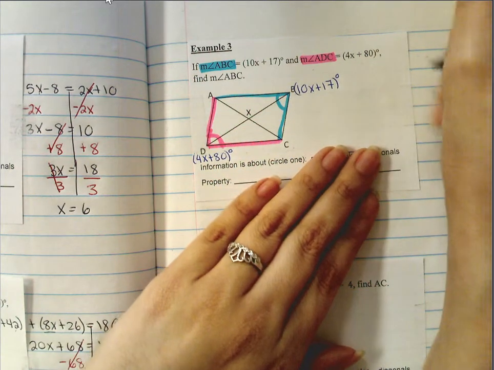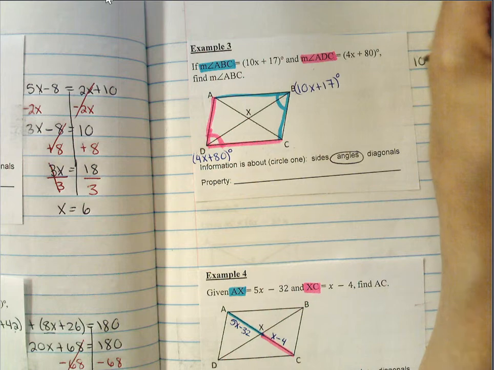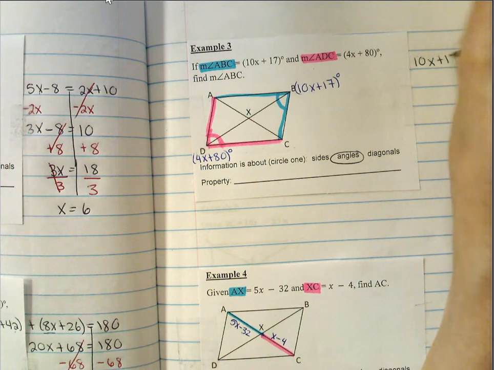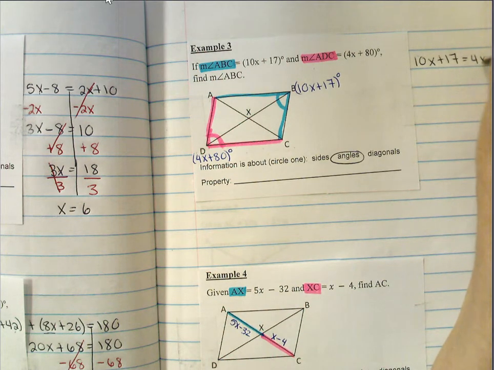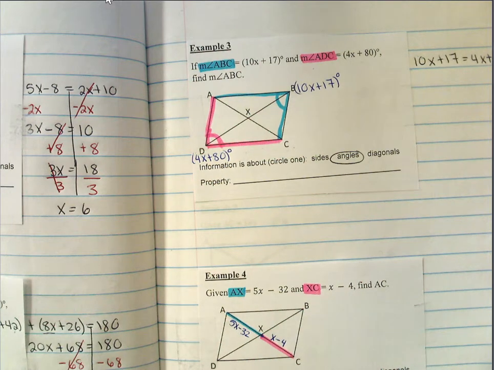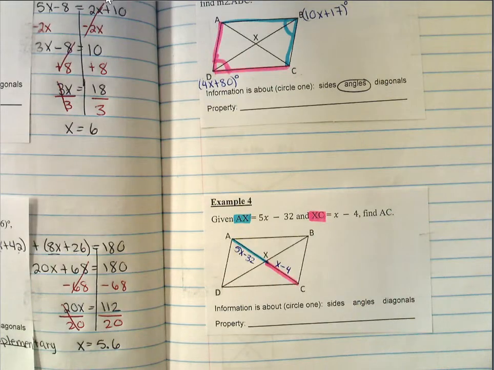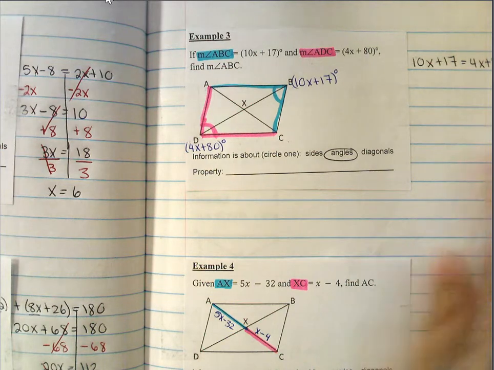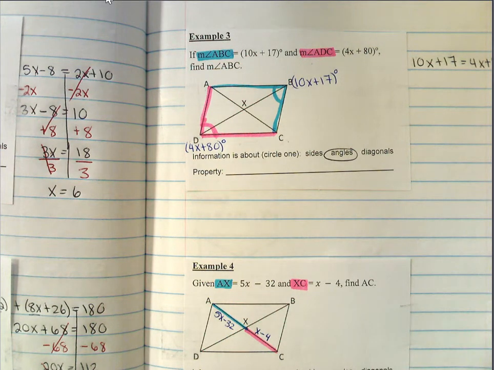So to solve this problem, I will do 10x plus 17 equals 4x plus 80. And then you will solve that and get your answer. I'm not going to solve it.